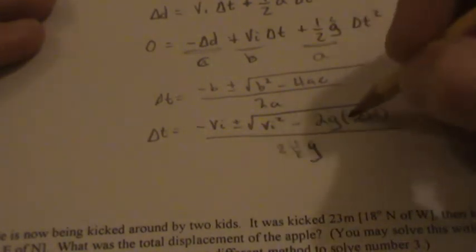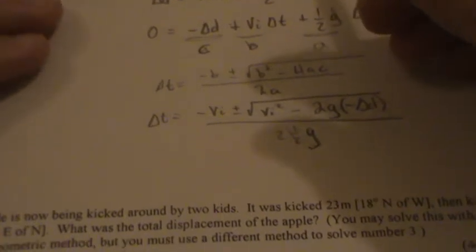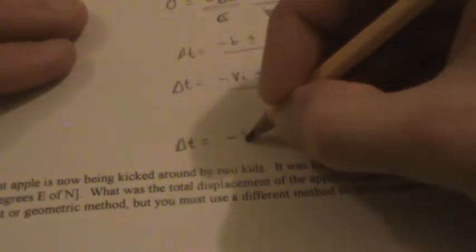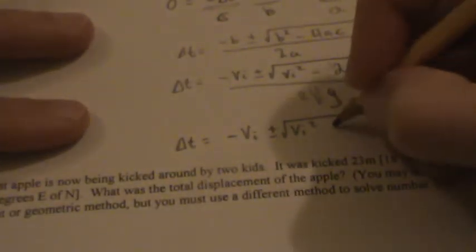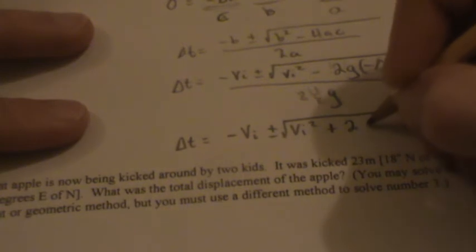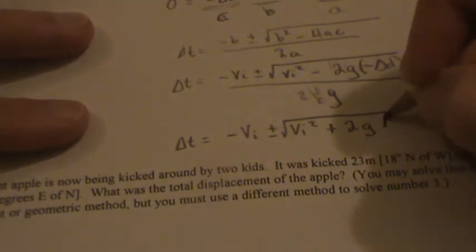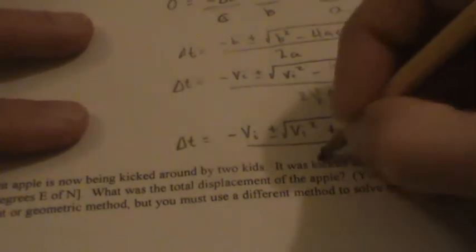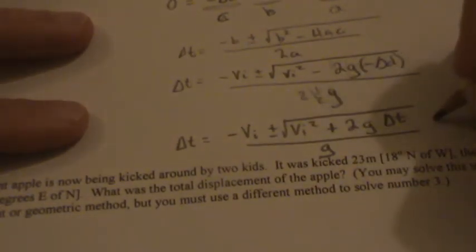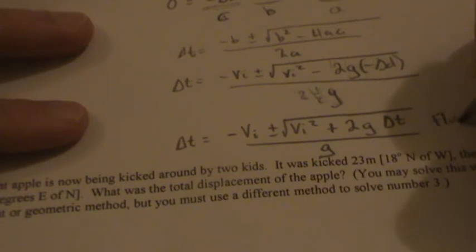Then this and this will become positive. And so then you've got delta t equal to negative initial velocity plus or minus the square root of vi squared plus 2g delta d, over g. This is the flight time formula.